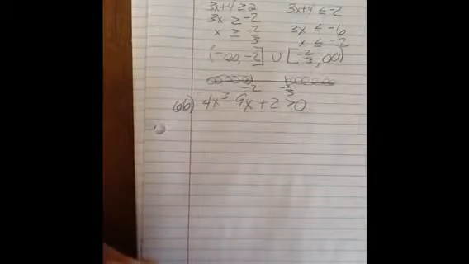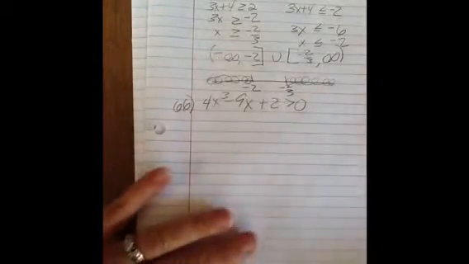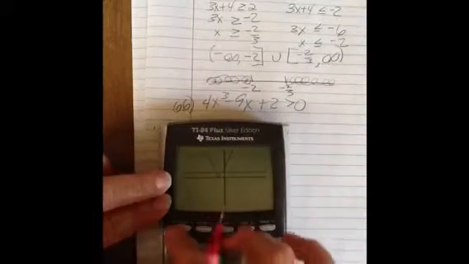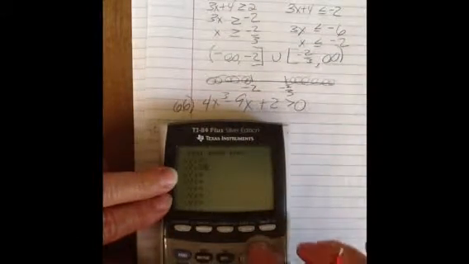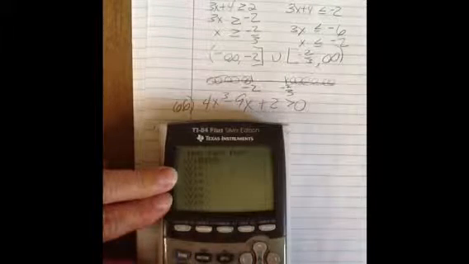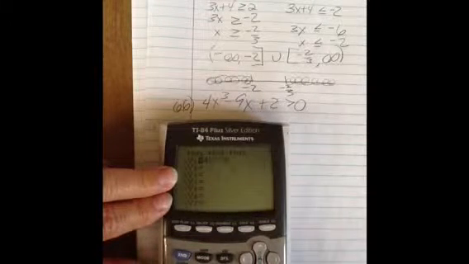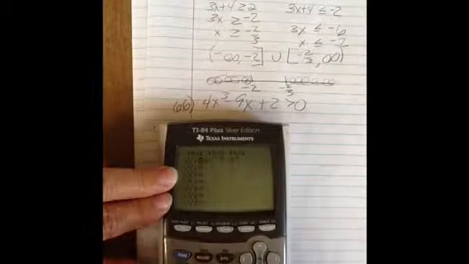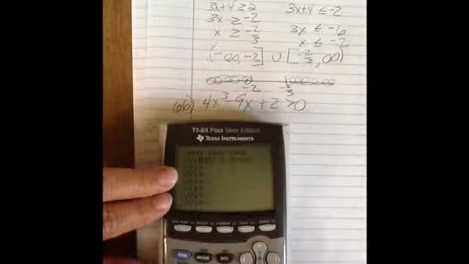All right, here's a cubic one. Can't factor it. We're going to use our calculator. That makes the most sense with this problem. So I'm going to go back up here, clear these out. I want to know where this cubic is greater than 0. I do not want to include the zeros because there is no equal sign.